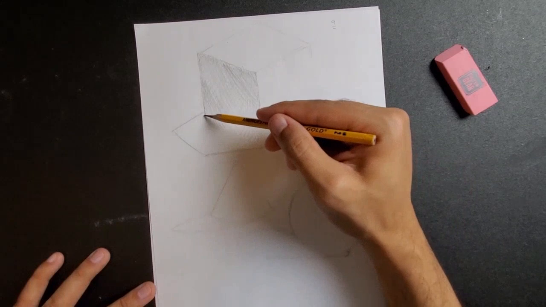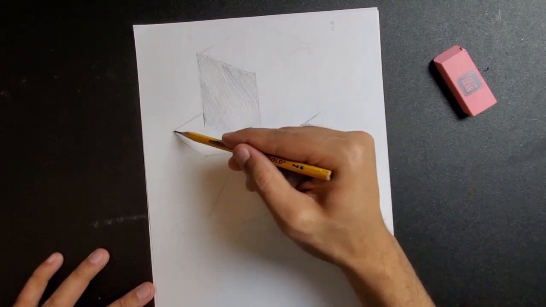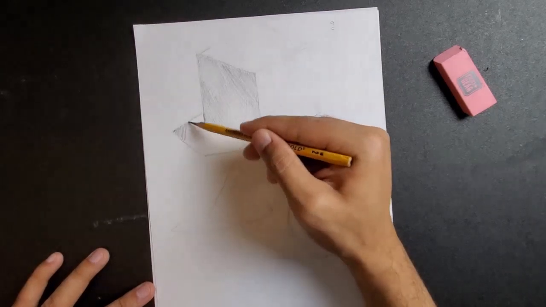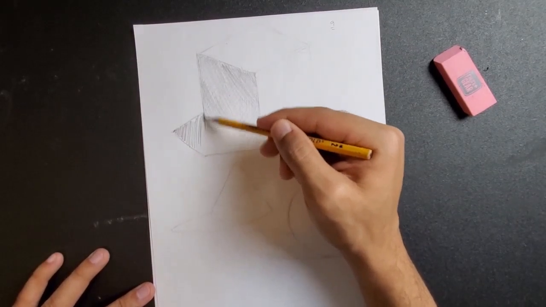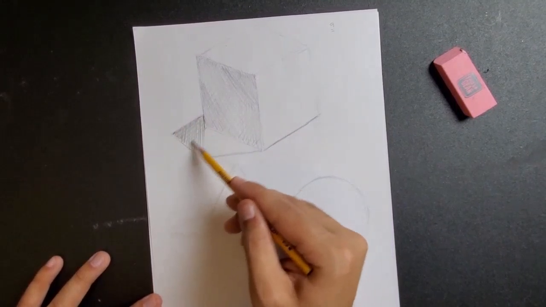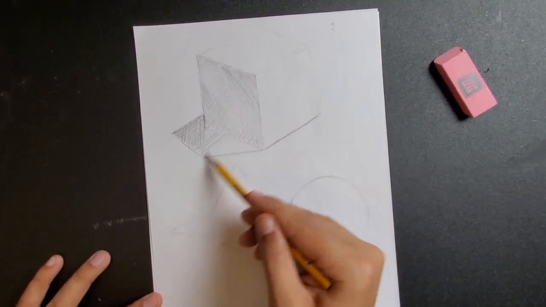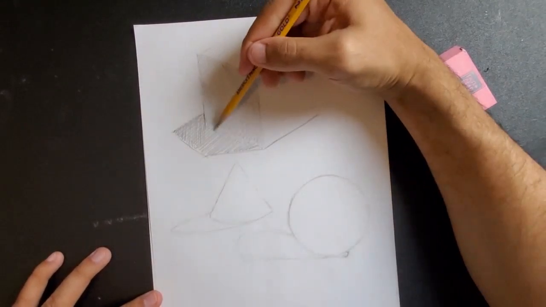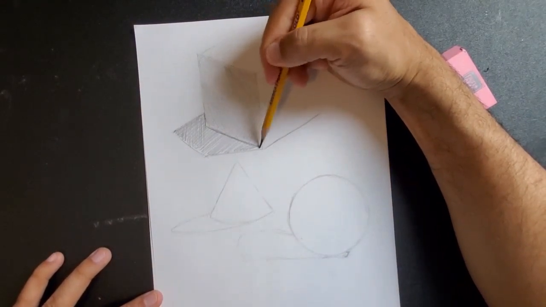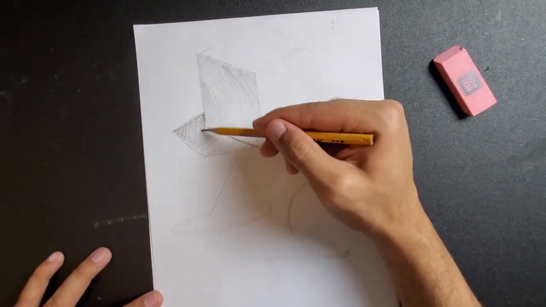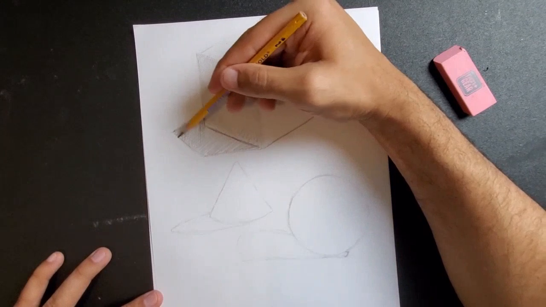I'm almost tempted to just do it here, but I think that the other demonstration is much more thorough than I would do here. But by hatching and cross-hatching and differentiating your values, you can definitely start to create the illusion of 3 dimensions.